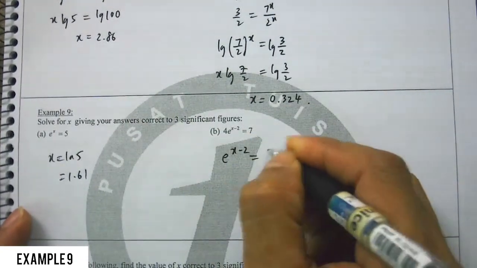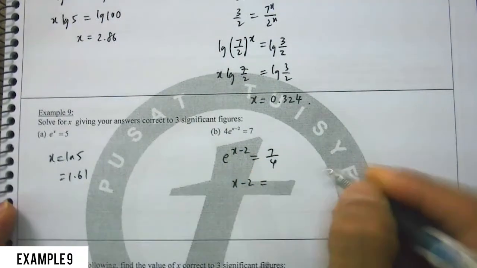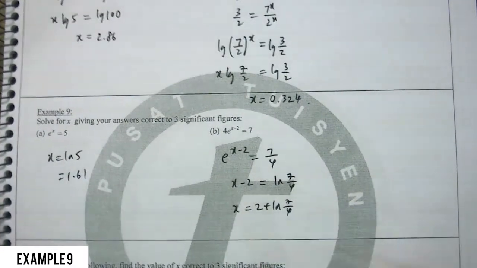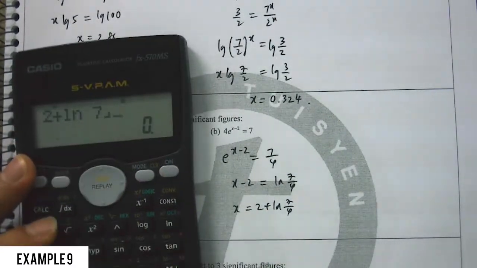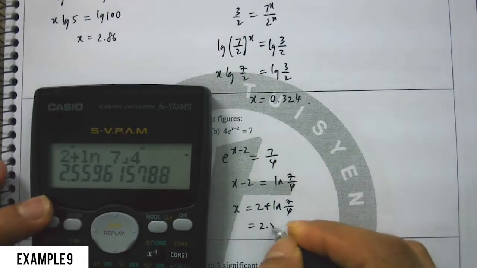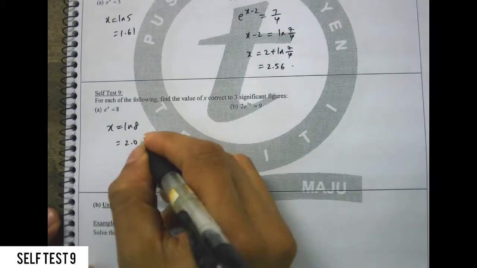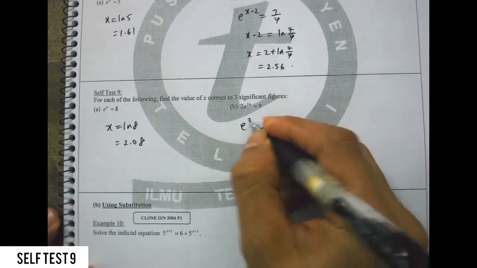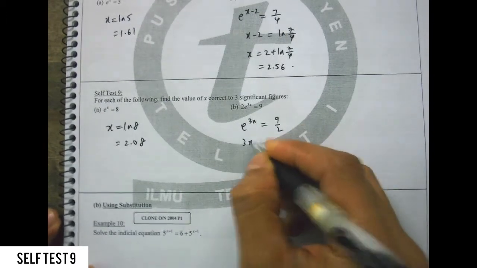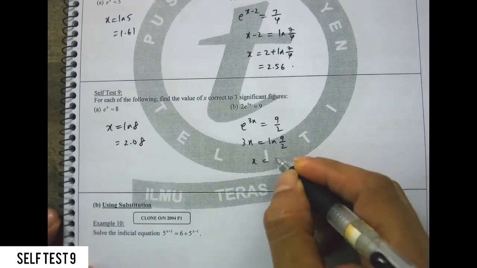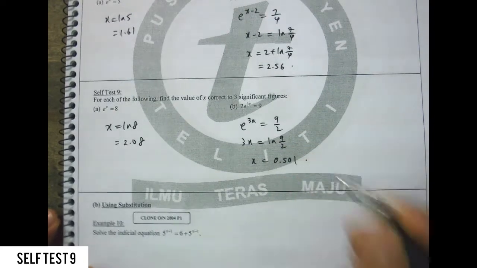Okay, the second one I'm going to divide first. e power x minus 2 is 7 over 4. x minus 2 is ln 7 over 4. x is 2 plus ln 7 over 4. Help me, 2 plus ln 7 over 4. The result is 2.56. Okay? For the next one, x is ln 8. What is ln 8? Anyone? 2.08. The second one, divide by 2 first. So you get 9 over 2. 3x is ln 9 over 2. x is what? Ln 9 over 2 divided by 3. Somebody? 501. Okay?